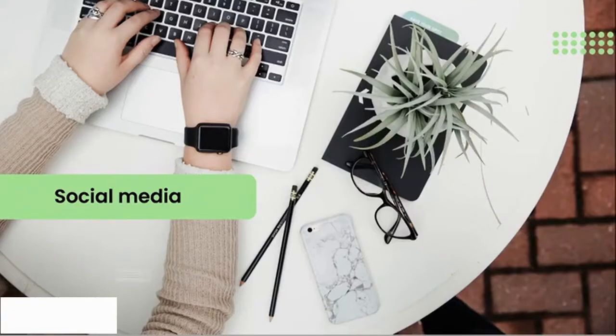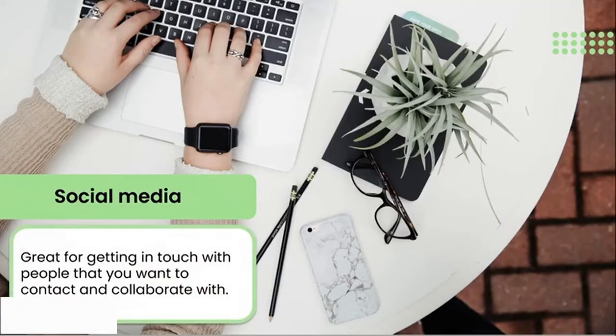Next and last on our list is social media. Social media is fairly effective, but more so, it is great for getting in touch with your peers and the people that you want to contact and collaborate with. Social media platforms that can be used could be Facebook, Instagram, and even Pinterest. If you want a little bit more information here, have a look at our sales, digital marketing, social media marketing, or how to start a business course to get more detail on the marketing perspective.